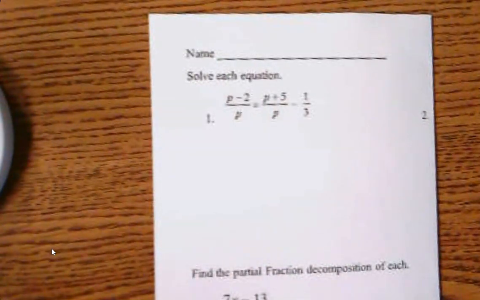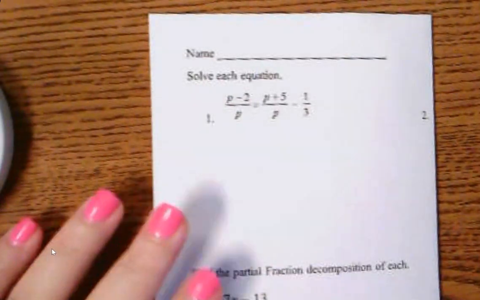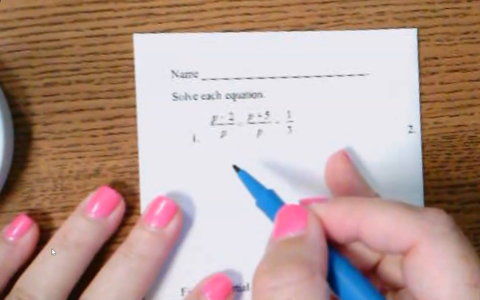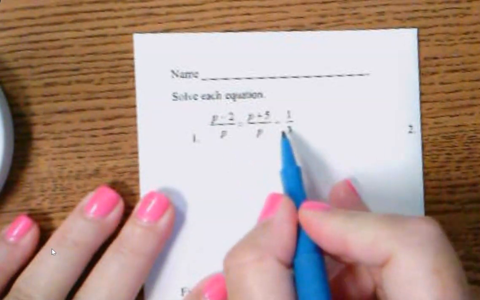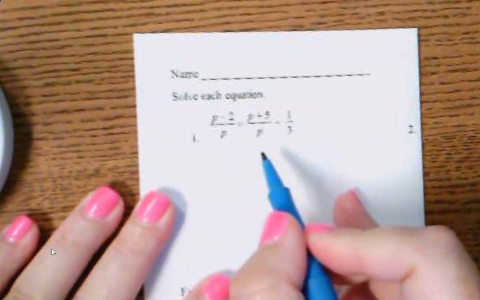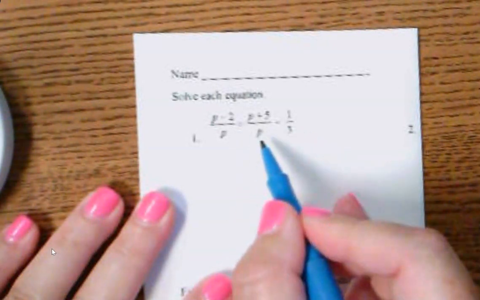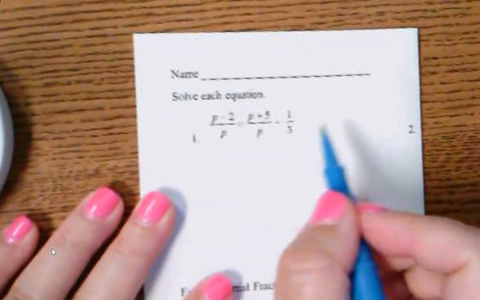Hey guys, so here is your review for your second test, which is the end of Unit 1. So here we go. The first question is solve the equation. Remember, our whole goal is to get rid of this denominator. Do you see how we have two different denominators? We have the p and we have a 3.